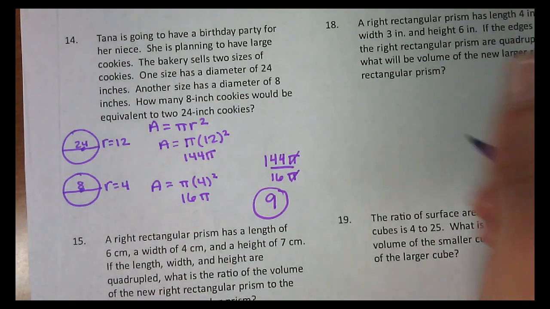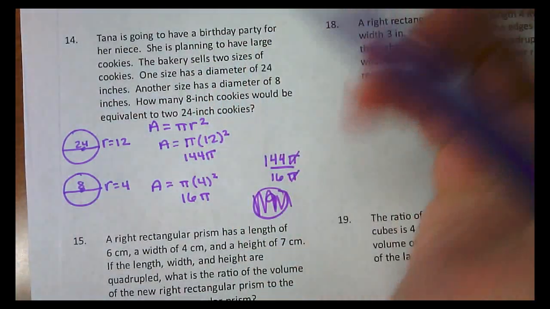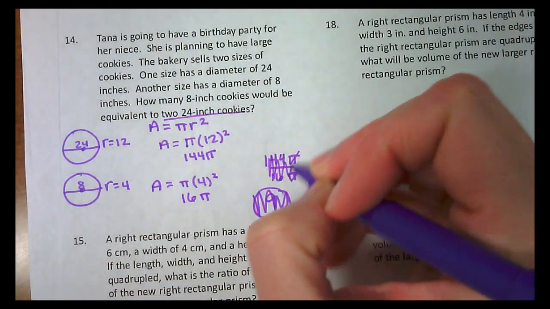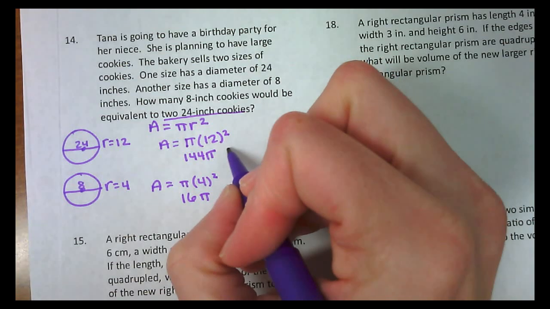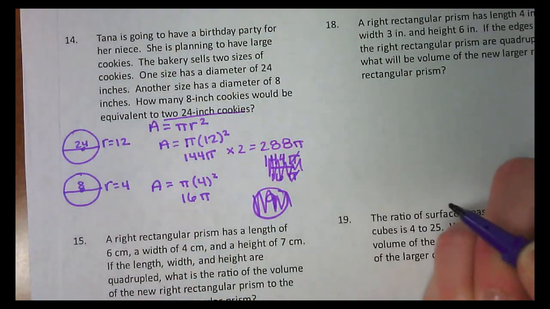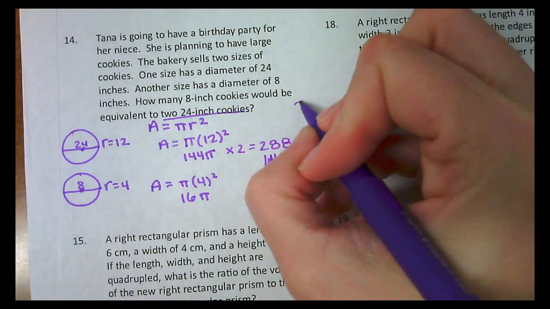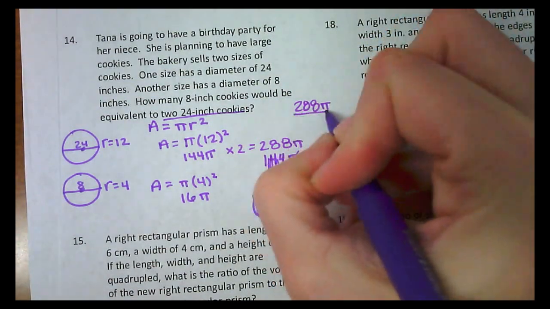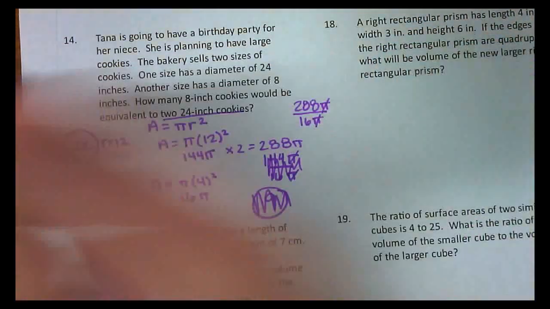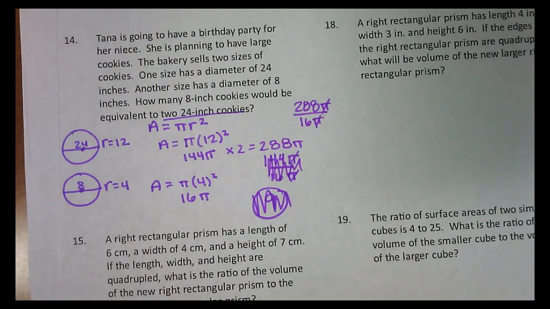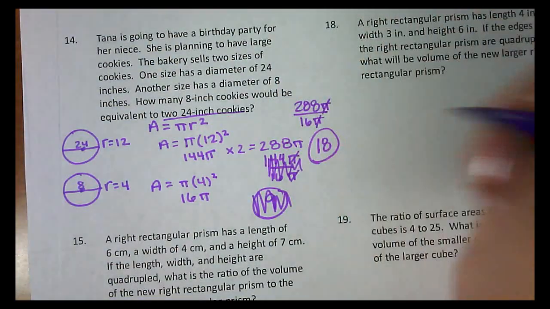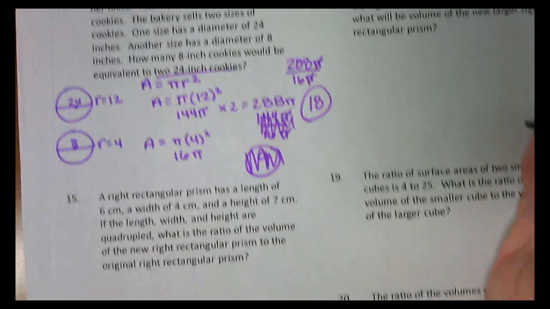Oh, I messed up. It says how many 8-inch cookies would be equivalent to two 24-inch cookies. So I was wrong. I have to multiply this answer by 2 first. So 288 pi divided by 16 pi. I'm going to cross those out, and I should get 18. 18 cookies. Sorry about that.